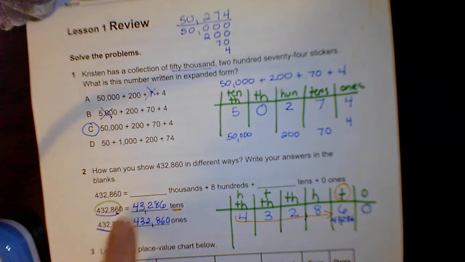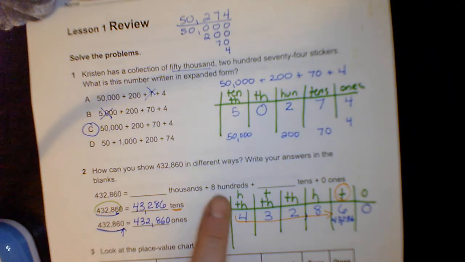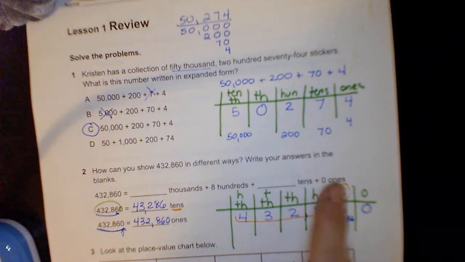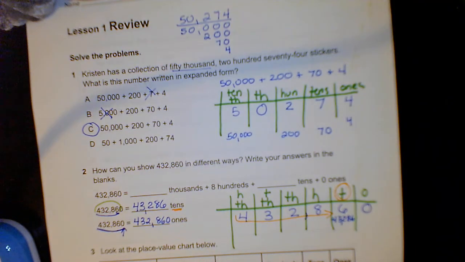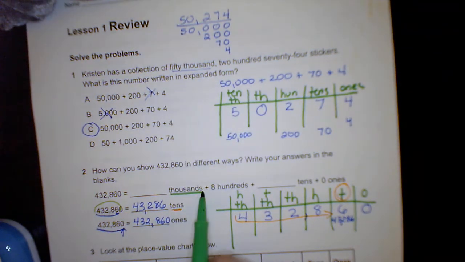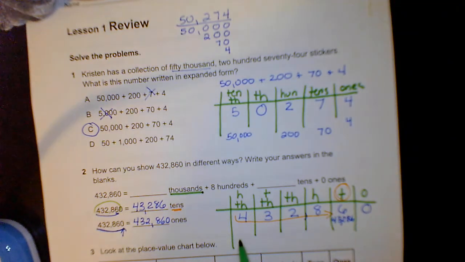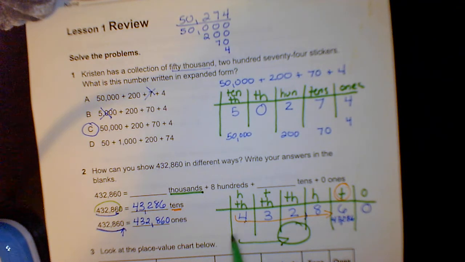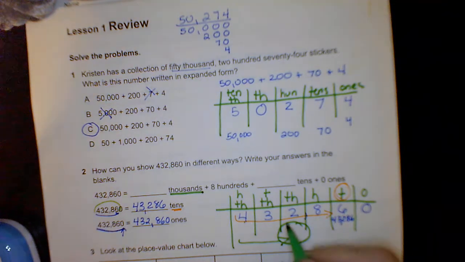which is that we need to work with finding the thousands, and then it gave us 800s, the tens, and the ones. So now, because they're asking us to turn this into thousands, what I would do is I would smush these numbers into the thousands. So here's the thousands place. So I'm going to move this 4 and this 3 and smush it over or slide it over.